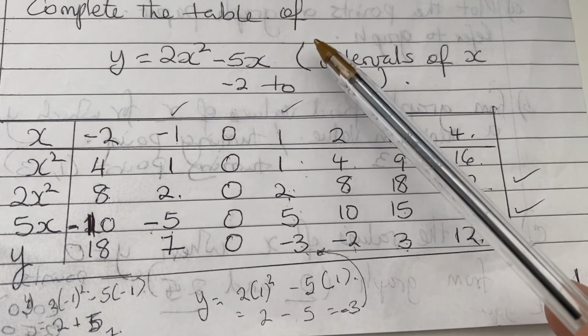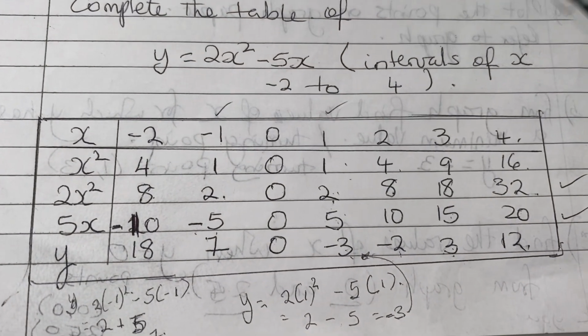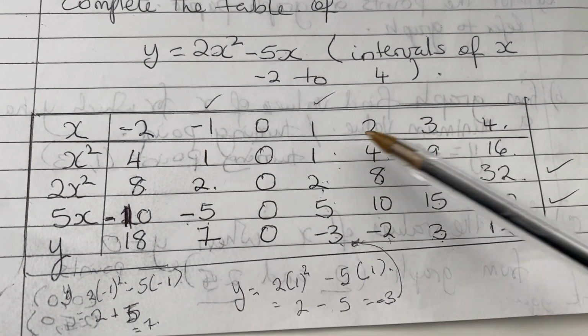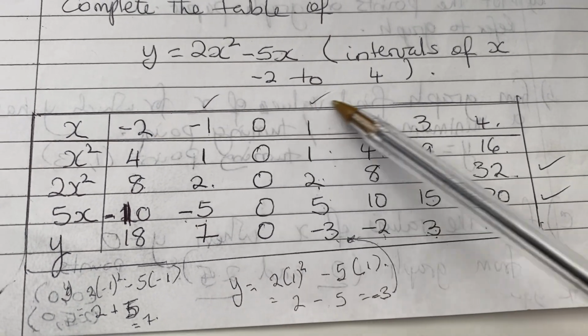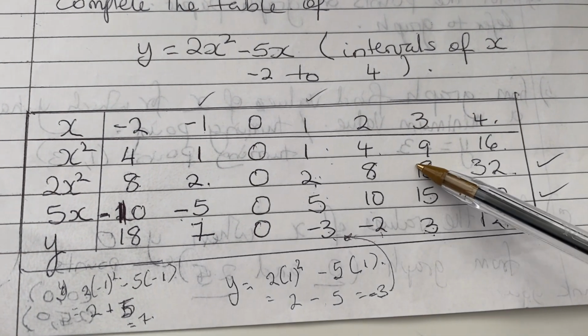And then gone through. But we can use the table as well, because in this question they gave us the table and asked us to complete it.